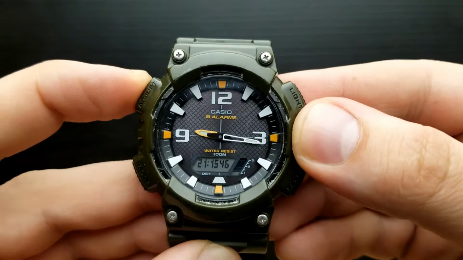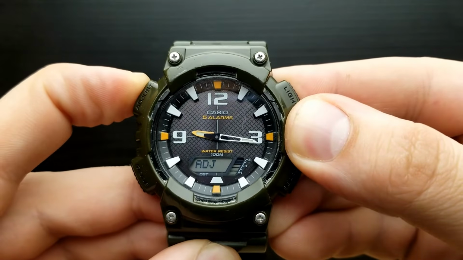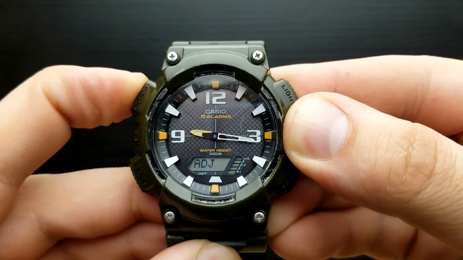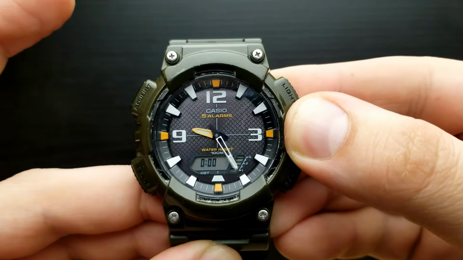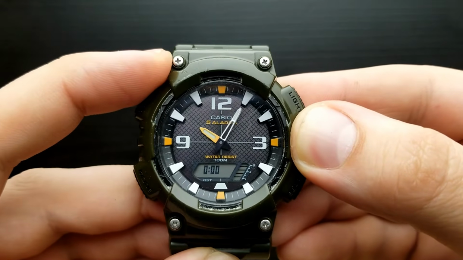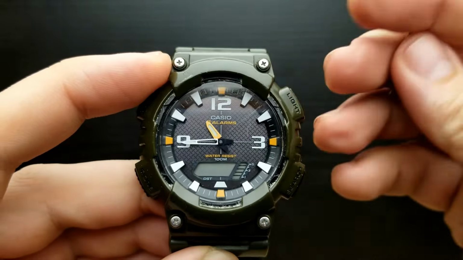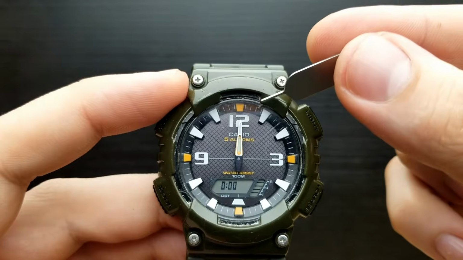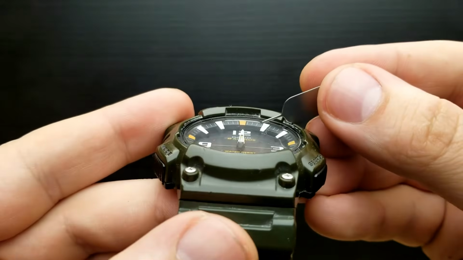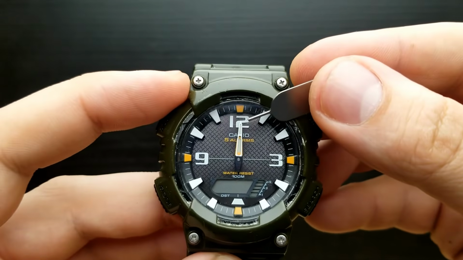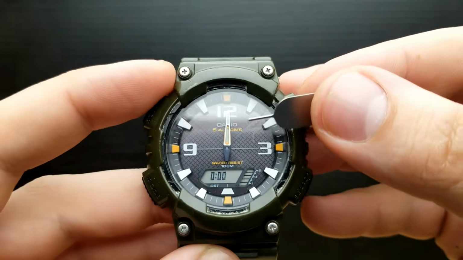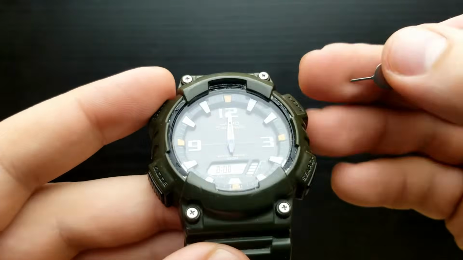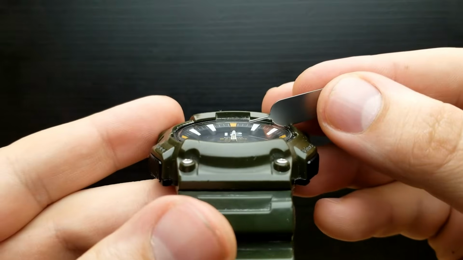So let's go. Press and hold. Holding it. And now release it. And as you saw, when the H SET appeared, I just released the adjust button, and now my hands are aligning exactly at 12 o'clock. This is how it should be. So your hour and minute hand should align exactly at 12 o'clock.